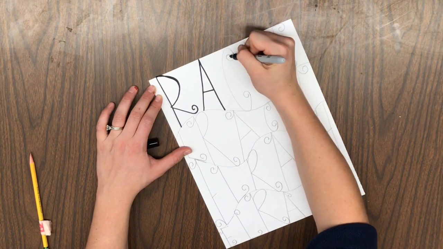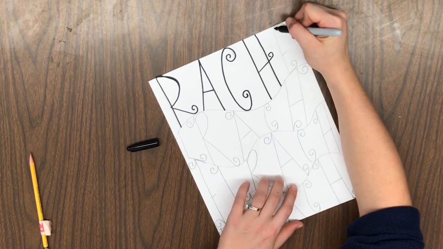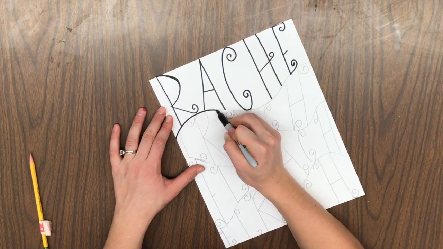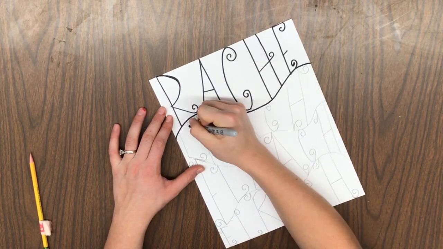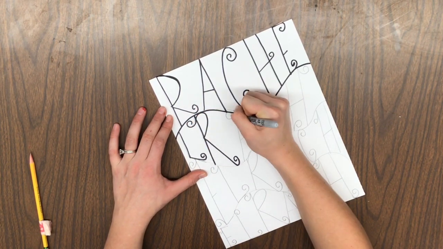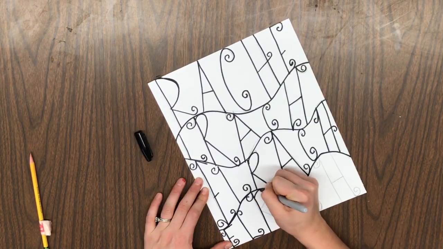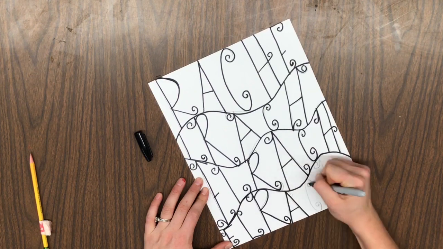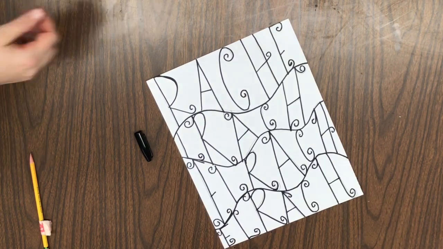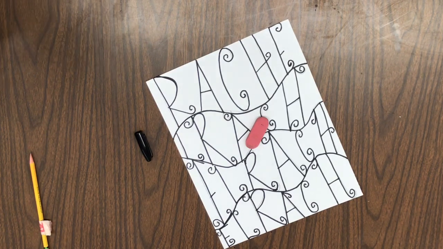All right, once I've done all of my pencil work, I'm going to go over my letters and my wavy lines with Sharpie. I am making sure to stay on the line and go over every part of my project I've done in pencil. Once I'm done with Sharpie, it's time for me to go in with my big eraser and erase any light pencil marks that I can still see.